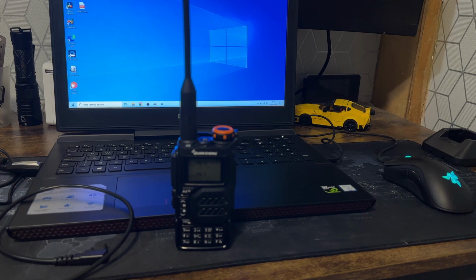So in today's video we're going to be using the Quansheng and I'm going to show you how to scan your memory channels so you can make two lists and they just are called 1 and 2. So it's going to be another computer based tutorial, but there's going to be a bit of radio filming involved also. So what we're going to need is the usual programming cable for the radio, your computer, and Chirp installed on your computer, and of course your Quansheng radio.